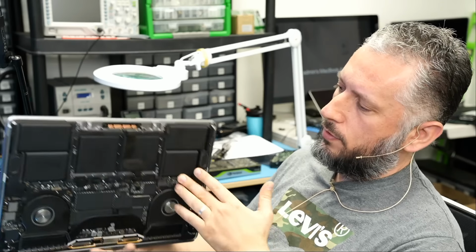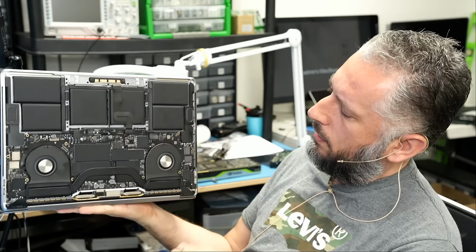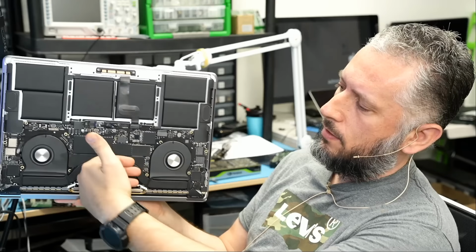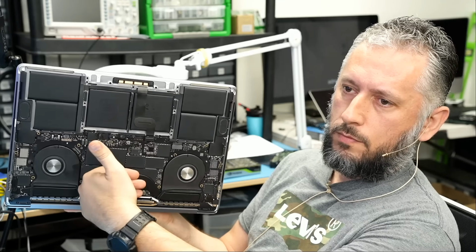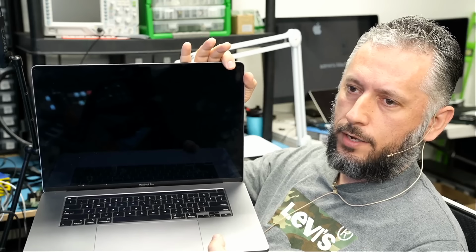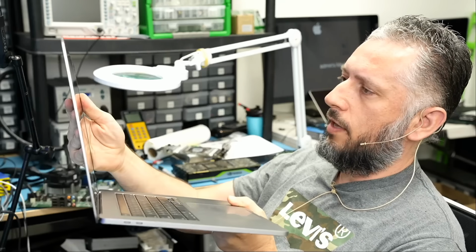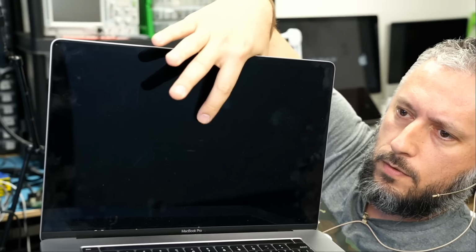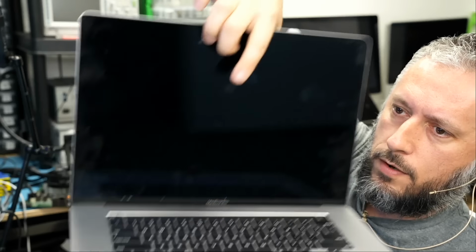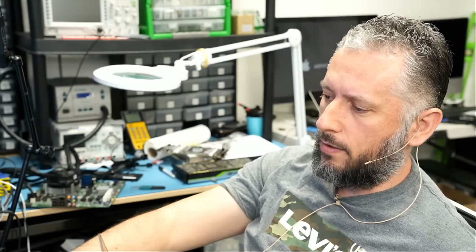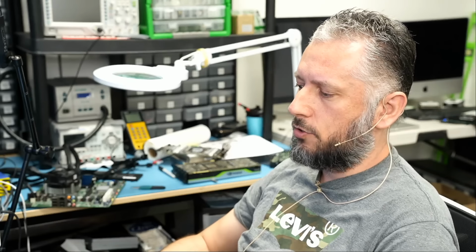We already removed the back cover, as you see here, and you can already tell the fans are spinning. We have spinning fans, and the board is warm. If you look at the screen here, you're not going to be able to see an image, but I do. I do see an image. The image is very dim, right over here. That tells us that we do have an image, but we have a problem with the backlight. We have a problem with the backlight circuit.